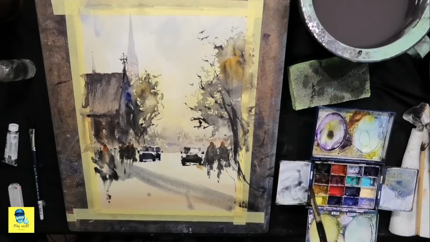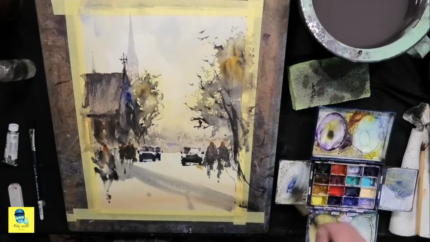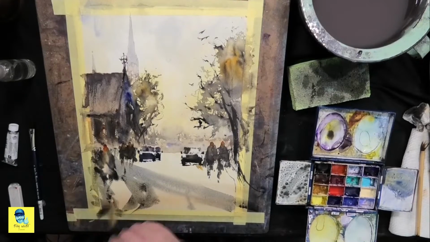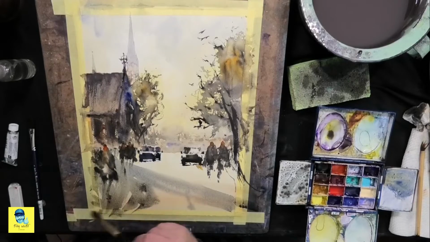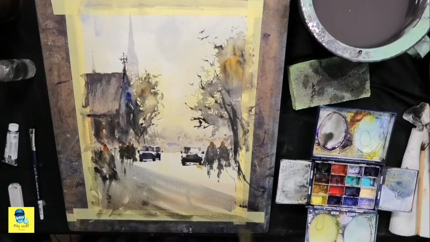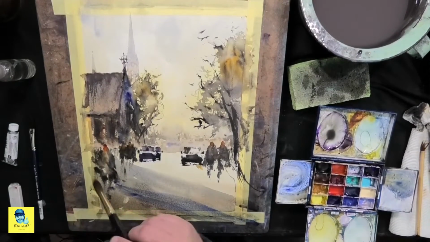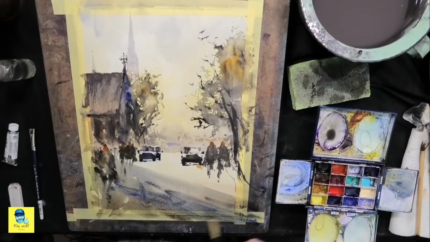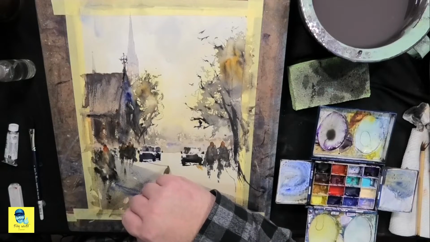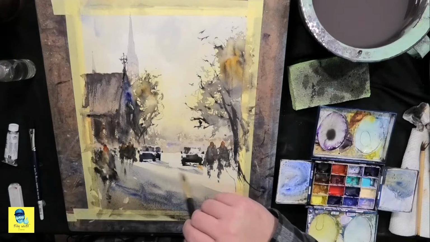I think all my paint's disappearing into the bottom of my palette there. That's all right. We can adapt. Let some stuff mix on the paper as well. Doesn't all have to be perfectly mixed when we start.